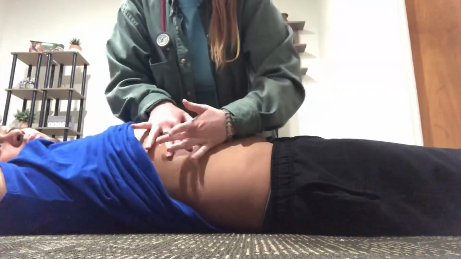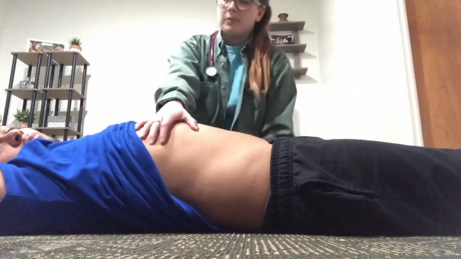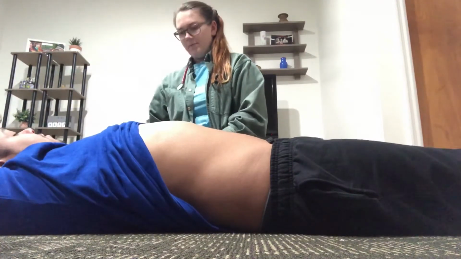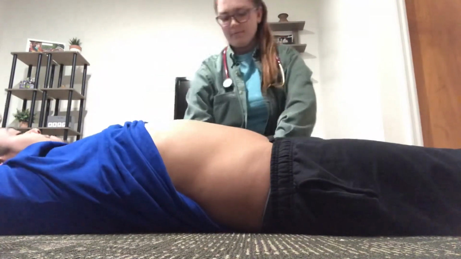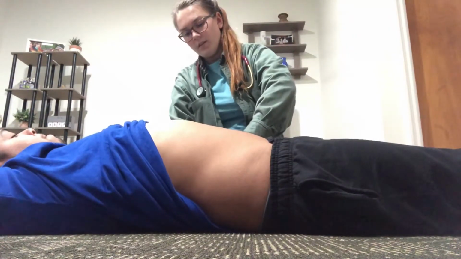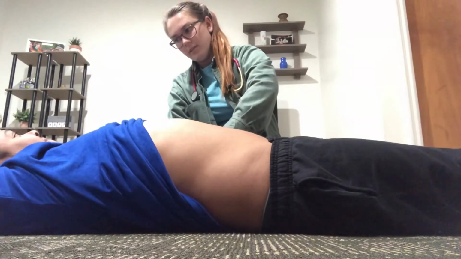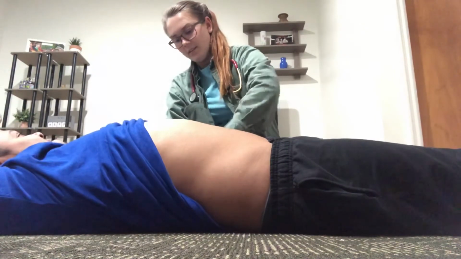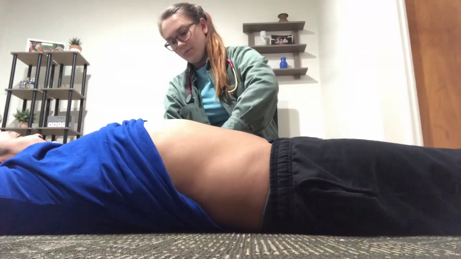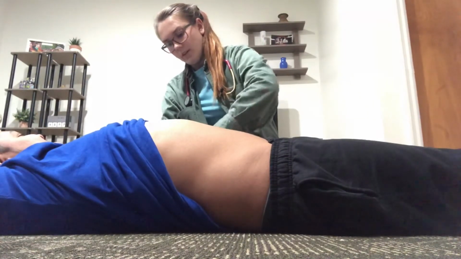All right, so right about there. That change right there, from tympany to dullness. And I'm going to do the same thing with the spleen, which is going to be on the left side, okay? And I'm just going to listen for the change from tympany to dullness. Does that hurt? No. No? Okay. It's right about there. I'm still going in the intercostal spaces.